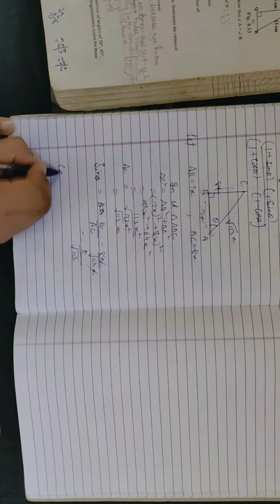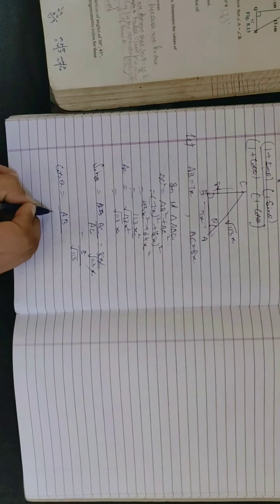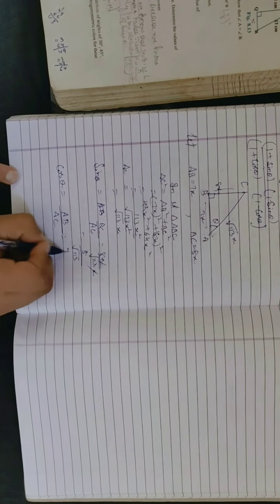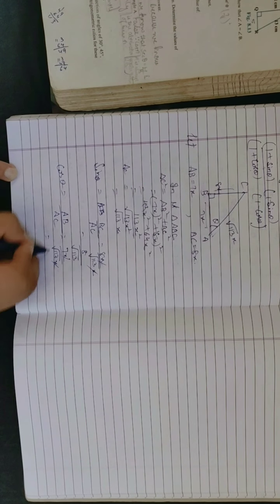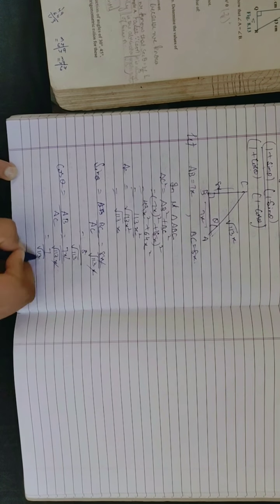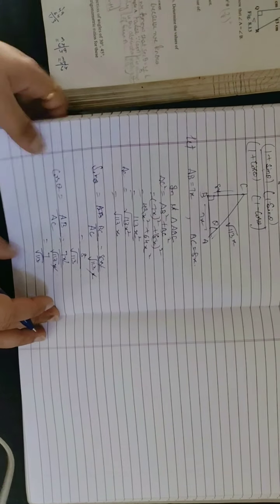Then coming to cos theta. Cos theta is base upon hypotenuse, and base is AB and hypotenuse is AC. 7x by root 113x, and x will get cancelled. So it is 7 by root 113. We have calculated both the values. Now we will be substituting these values in the question.